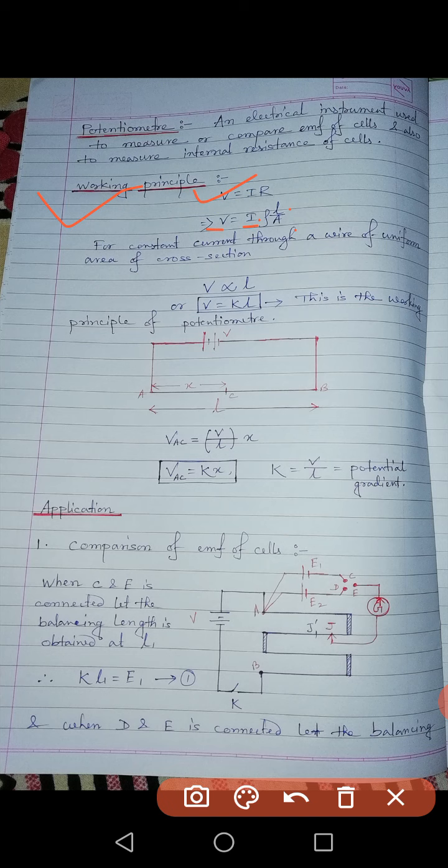And from this equation, suppose a constant current flows through a circuit or through a wire, that means I will be constant, and if the wire is of uniform cross section, then A will be constant, and rho is already a constant, right? So what is the variable here? The variable is only L, okay.